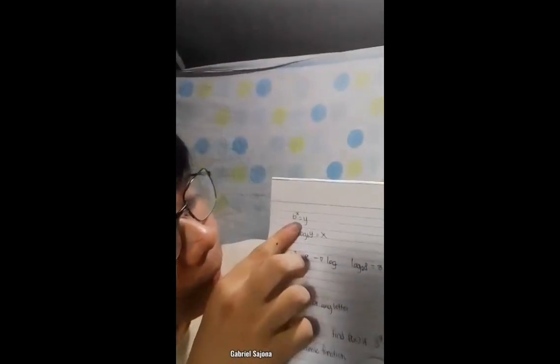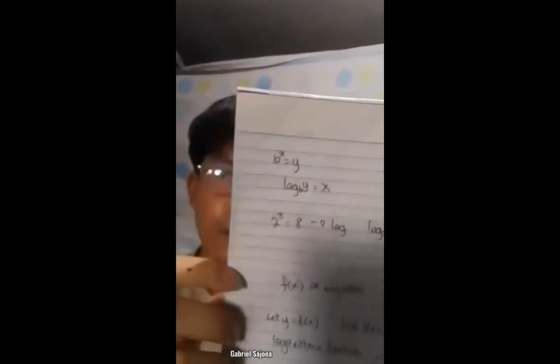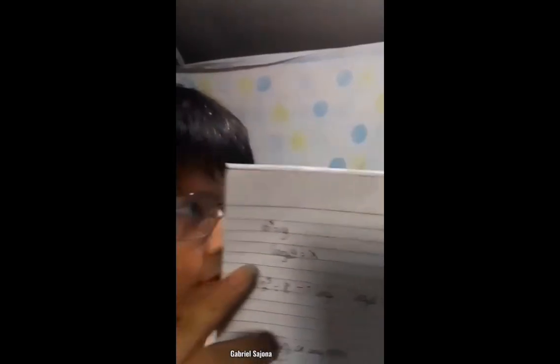So here we have an example of a logarithmic and an exponent function. The one at the top is an exponent function: b to the power x equals y. When we convert it to a logarithmic function, it will be log base b of y equals x. That's how easy it is.